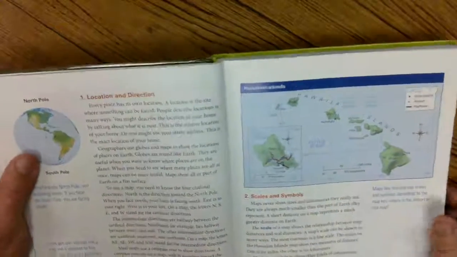To use maps, you need to know the 4 cardinal directions. North is the direction towards the North Pole. When you face north, your back is facing south. East is to your right and west is to your left. On a map, the letters N, S, E, and W stand for the cardinal directions.